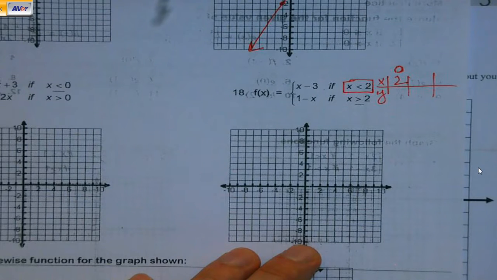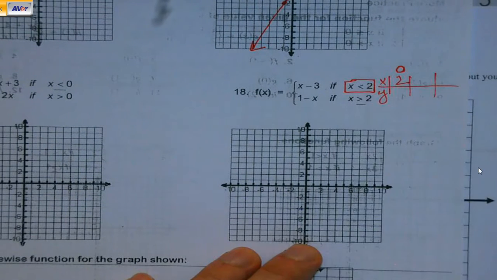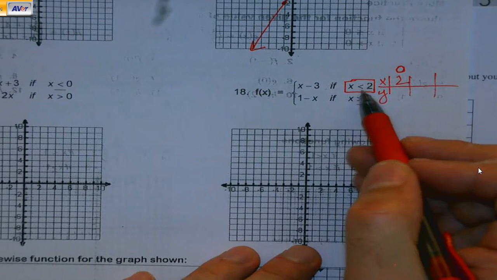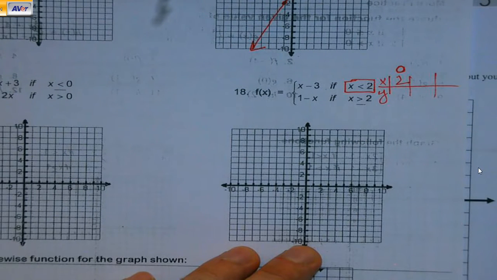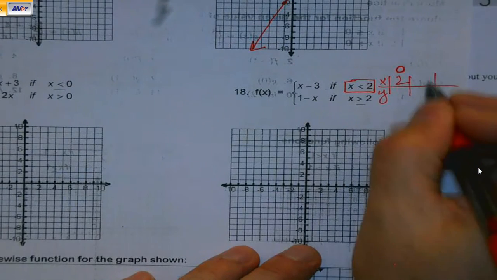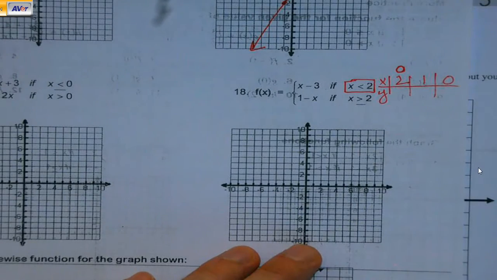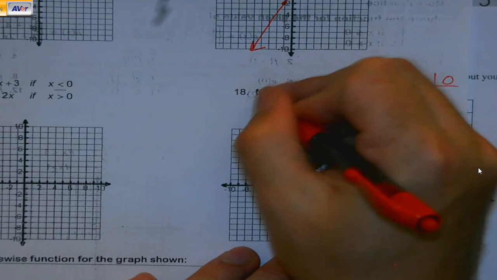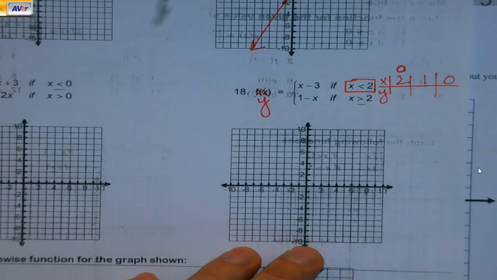Open circle, it's not or equal to. That's the only time we use a closed dot. So what are my other 2 values going to be if x needs to be less than 2? 1 and 0. So once I have those, now to get y, remember, f of x is a fancy way of saying y equals.